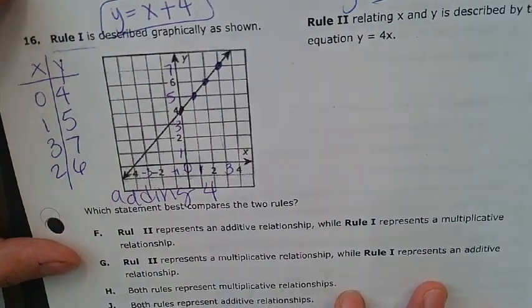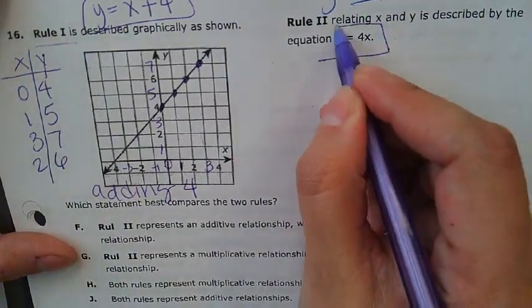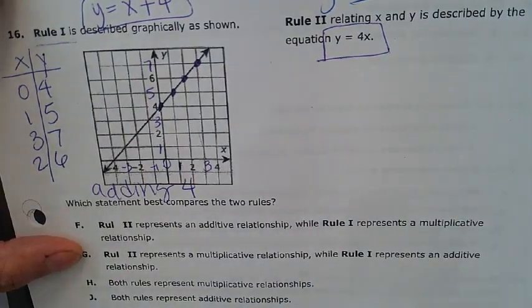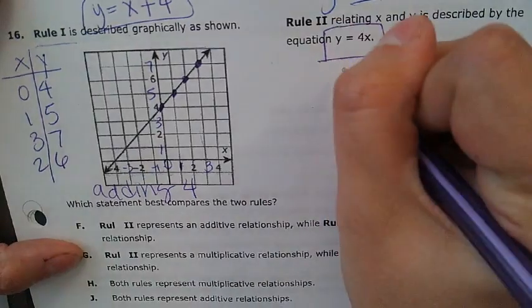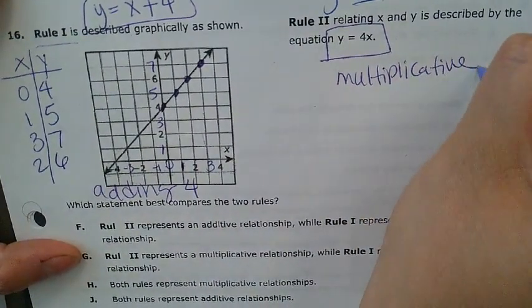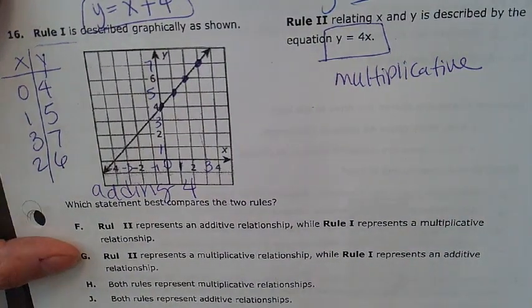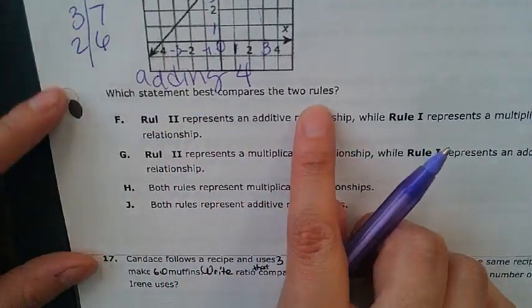However, rule 2, they didn't give us a table, but they gave us the rule. Does anybody know what that is equal to? What does that mean? Yes, multiplication. Good job, Lindsay. So, multiplicative. 4 times x. Now, which statement best describes the two rules?